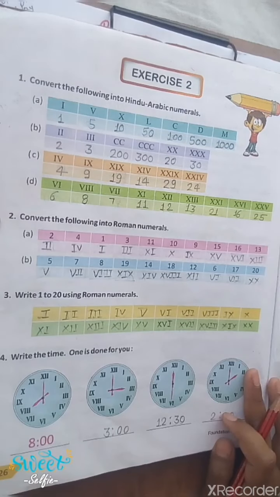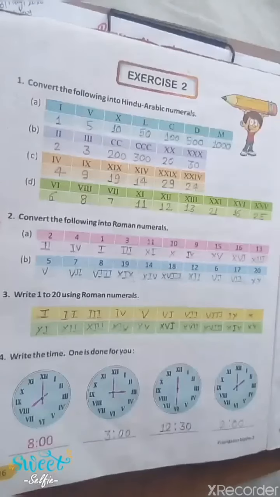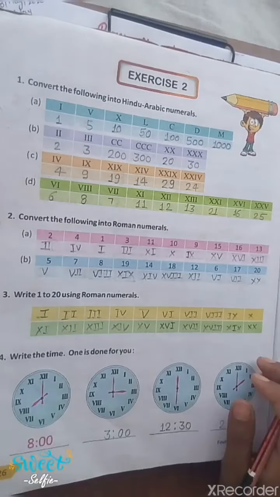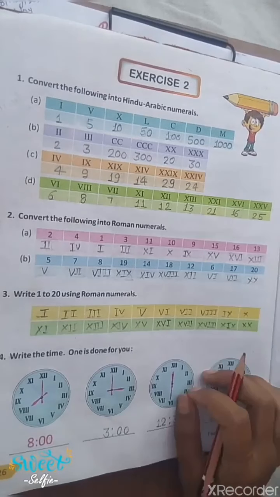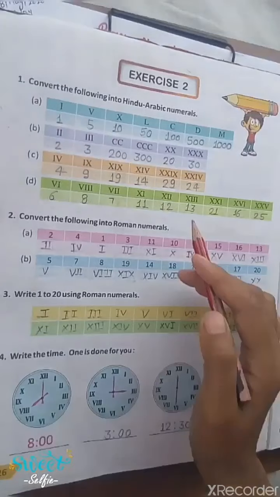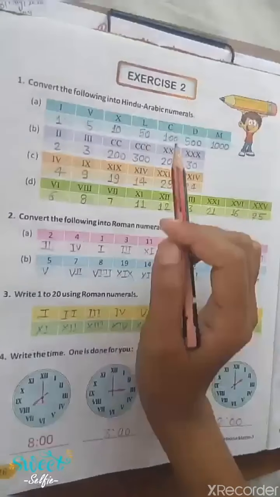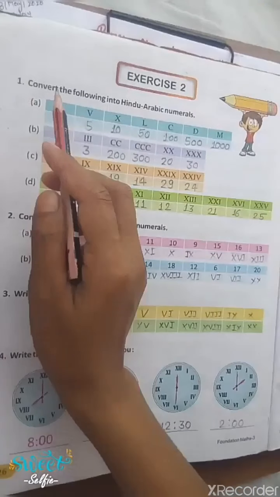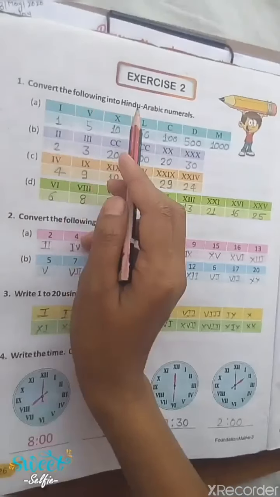So now let's start our today's class. Today, firstly we will see the solution of previous class homework. In previous class, I had given you to solve exercise 2. So let's see. Question number first. Convert the following into Hindu-Arabic numerals.